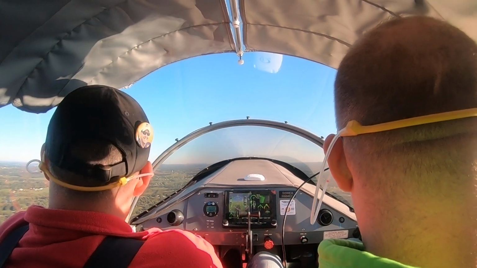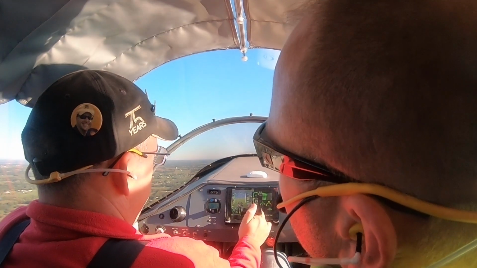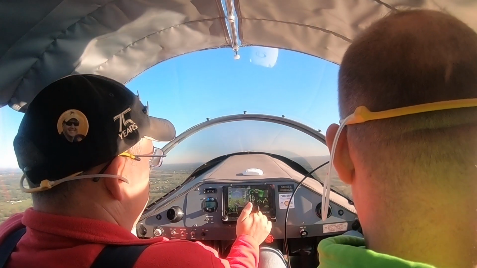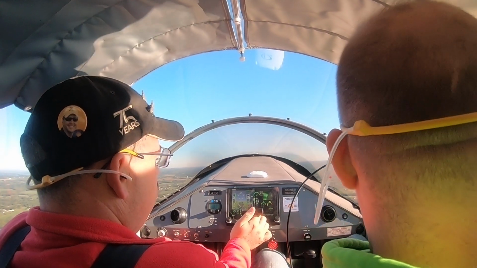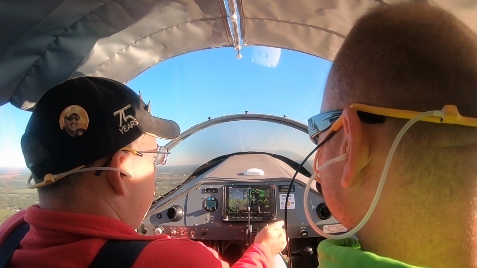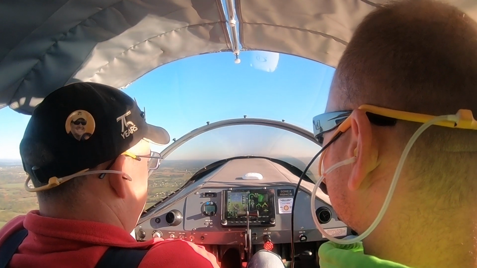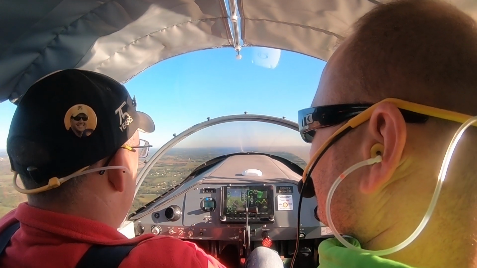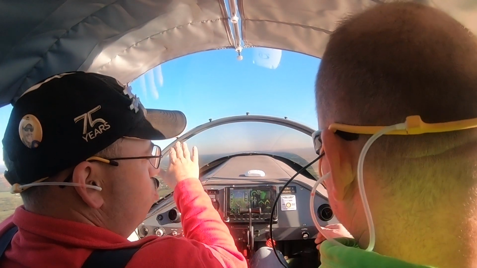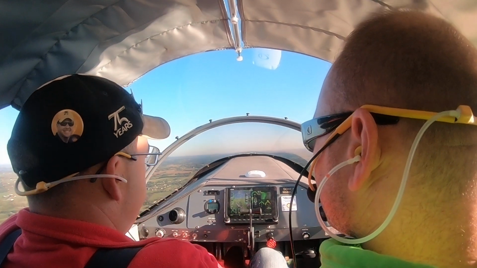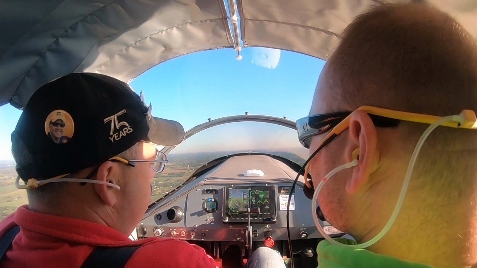Alrighty, well, we're up and we'll level off here for just a minute. Get our engine set for cruise. Once we get up over the low level stuff, you know, the wind is kind of rolling over. Once we get over that stuff, the air typically smooths out quite a bit.